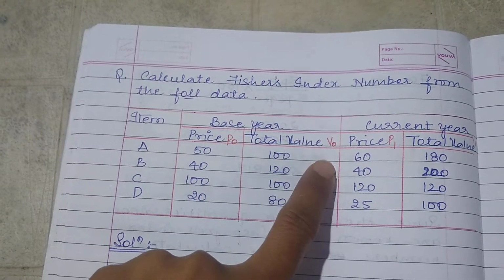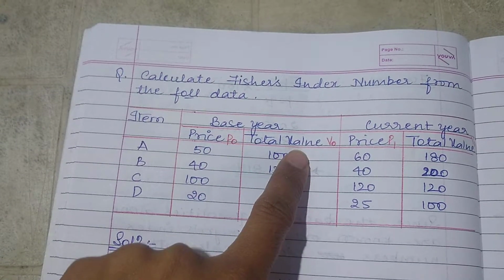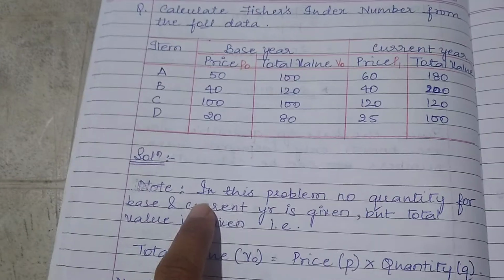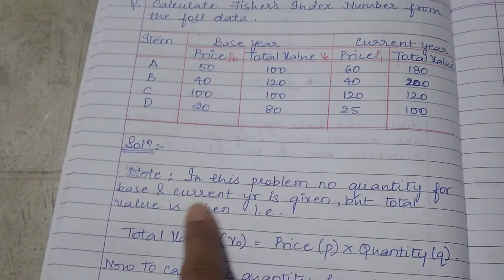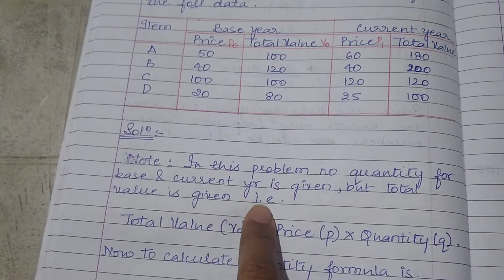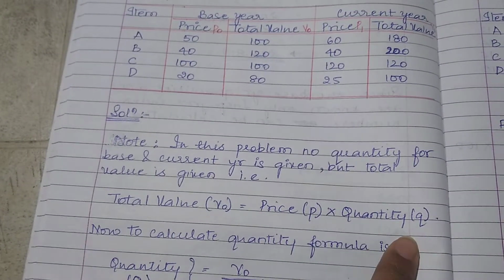Let me repeat it: price into quantity gives you the total value. In this problem no quantity for base year and current year is given, but the total value is given, that is total value is equal to price into quantity.